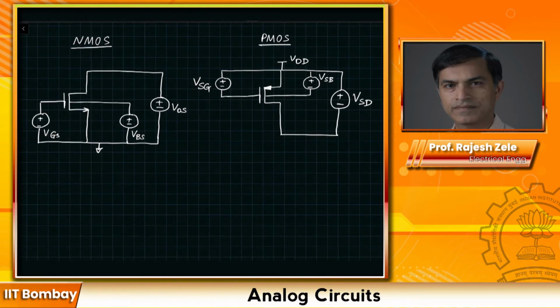On the left hand side, we have NMOS, and if you note here, all the voltage sources are referenced to source. So we call it VGS, VBS, and VDS. Okay, and the current is flowing in this direction. So we denote it here as IDS.